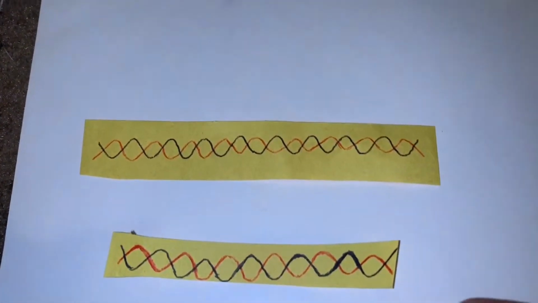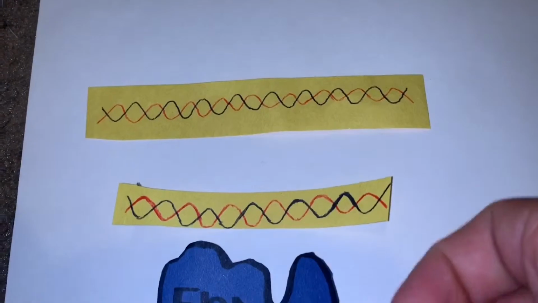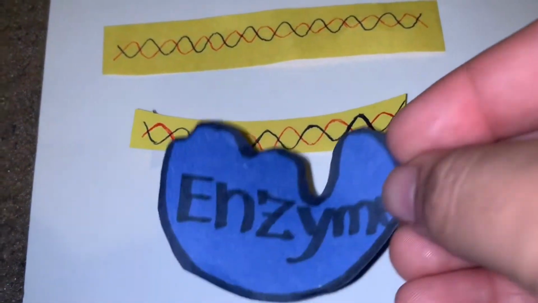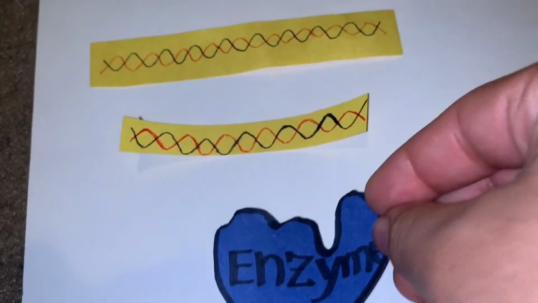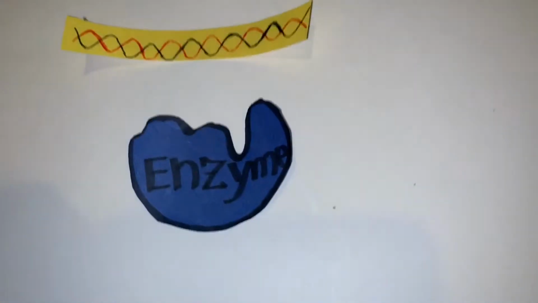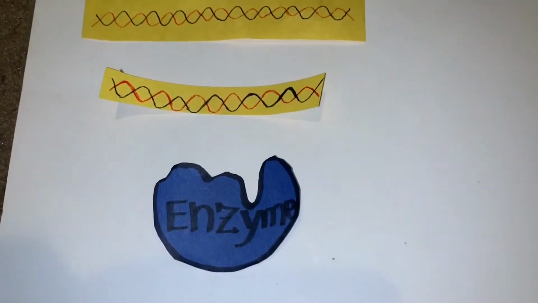Here we can see transcription and translation occurring and forming our lovely enzyme, which is awfully revered. I hope I use that word right.